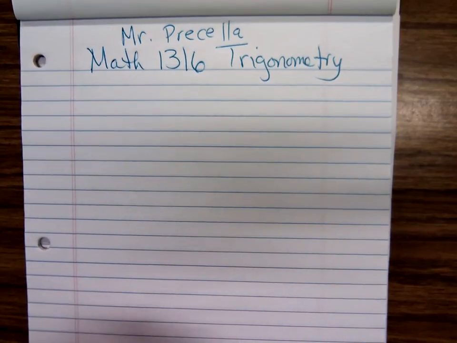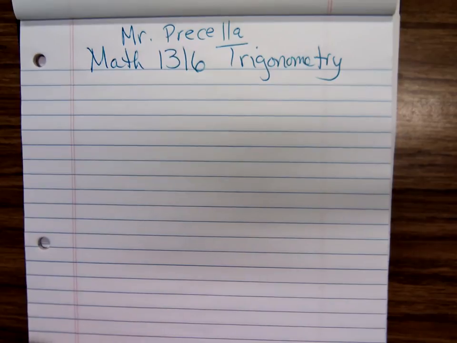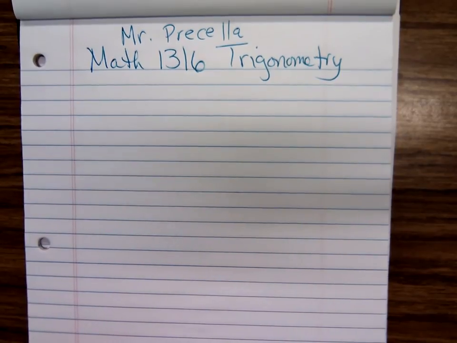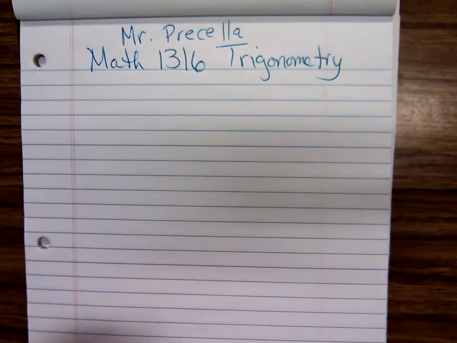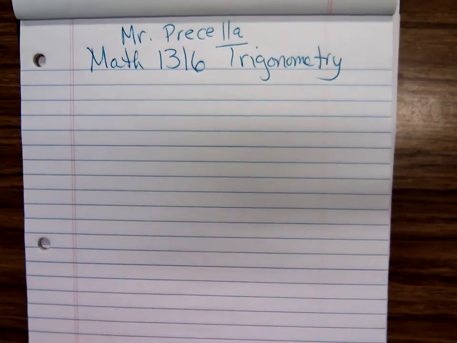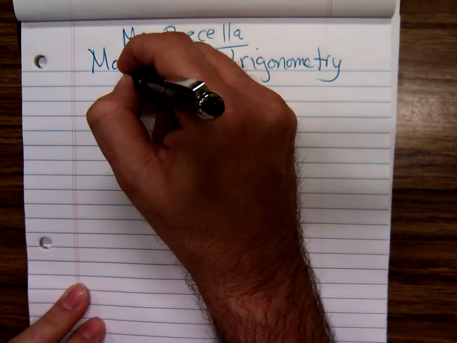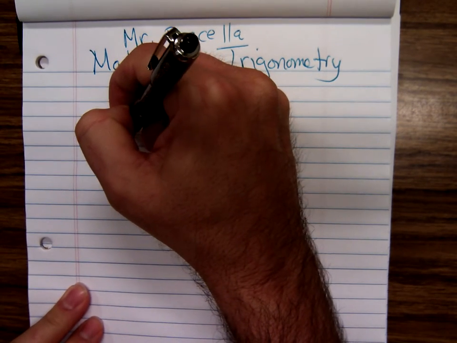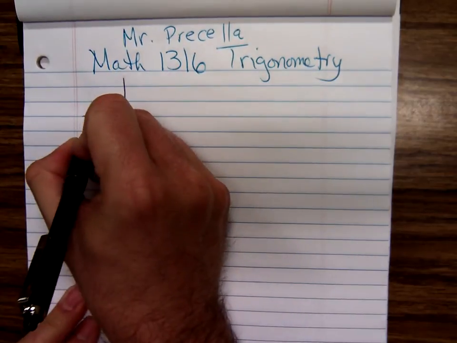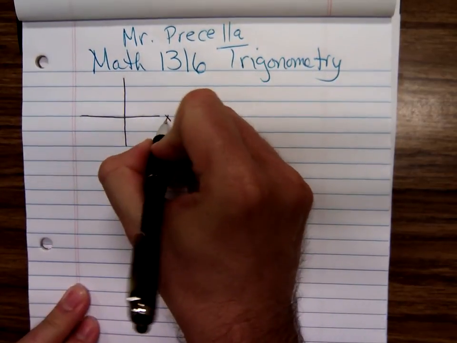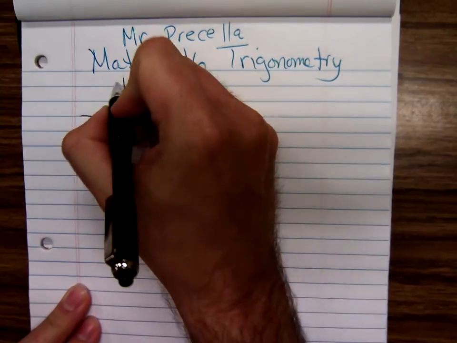Today, to begin the course officially, we're going to define what's referred to as the 6 trigonometric functions. In order to do that, we're going to be discussing angles. And the way we're going to draw angles and measure them is if we have an XY axis, this is the x-axis, the y-axis.